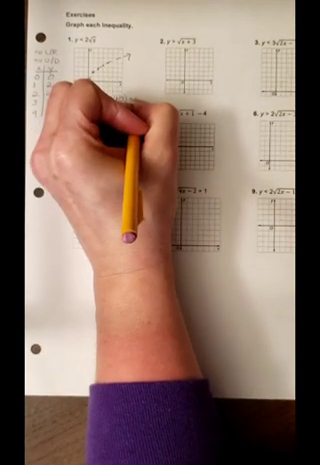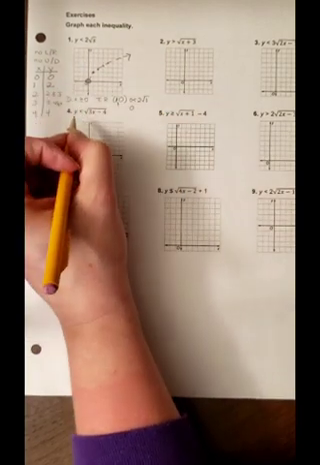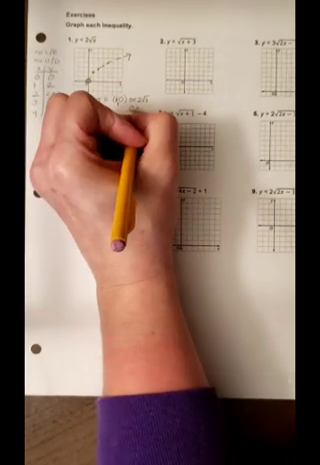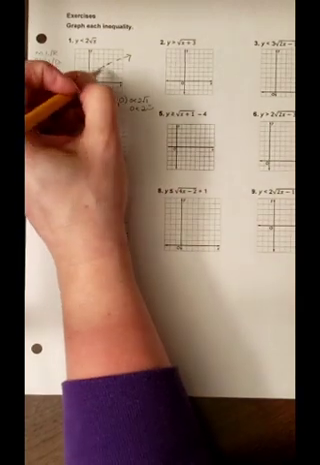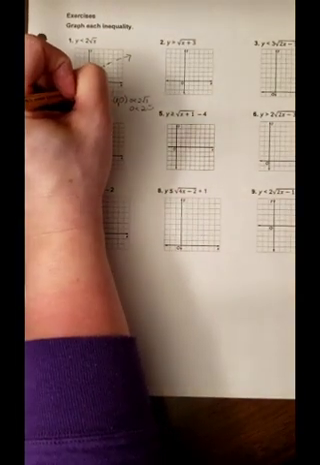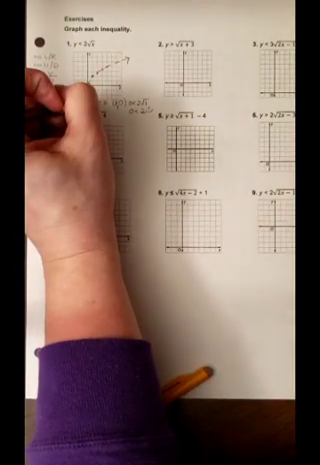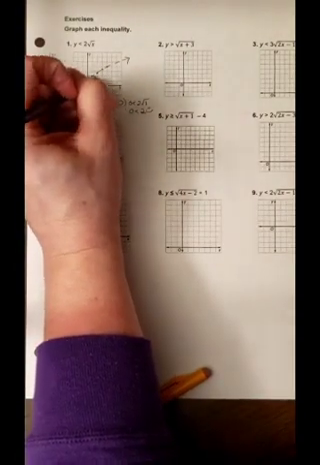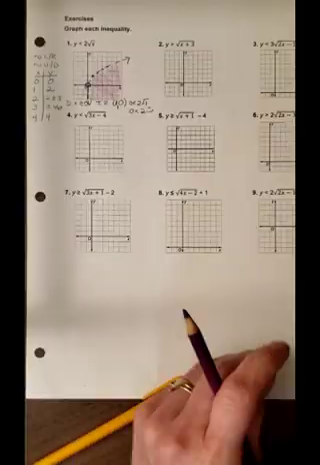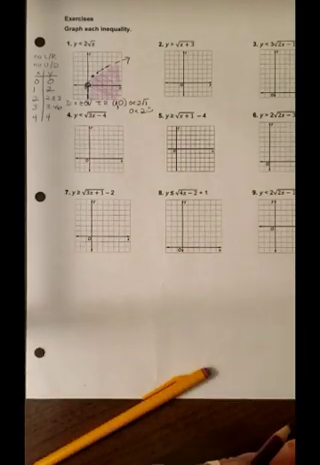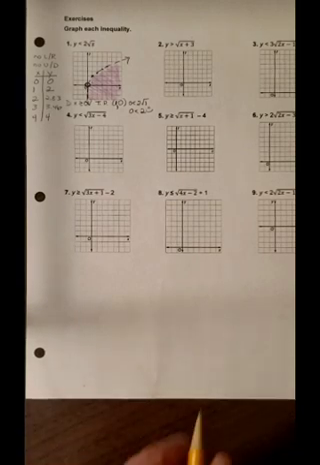So is 0 less than 2 times the square root of 1? Well, we know when you plug in 1, you get 2. So 0 is less than 2. That is true. So we need to be shading underneath. So we're going to make a little dashed line on the y-axis, and then we shade below. Generally speaking, when you have a less than, you're going to shade underneath the curve. When you have a greater than, you're going to shade above. So let's do one of those.